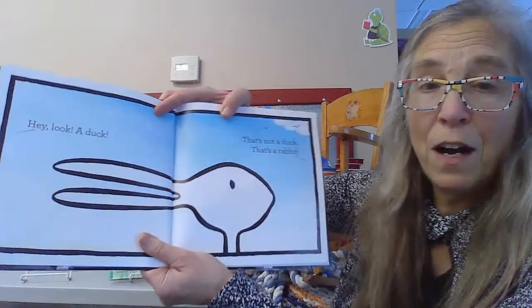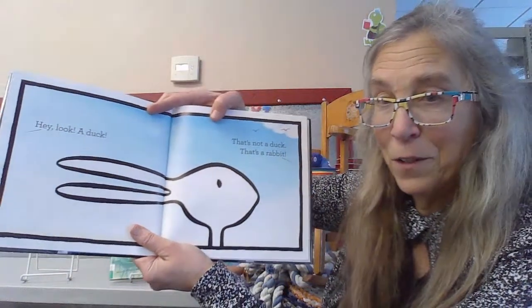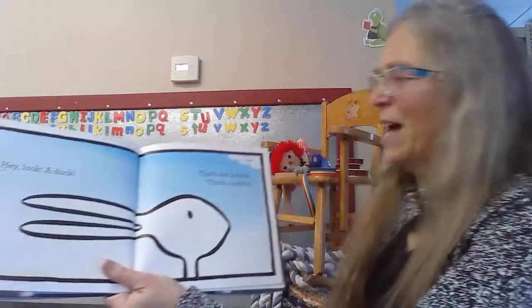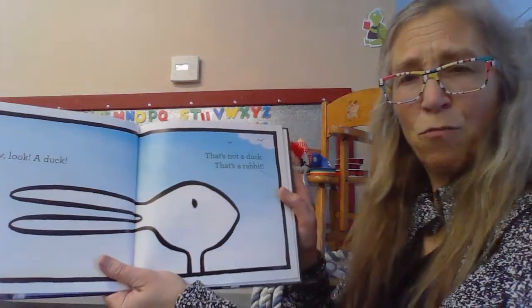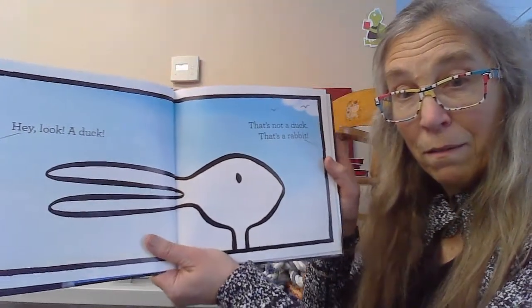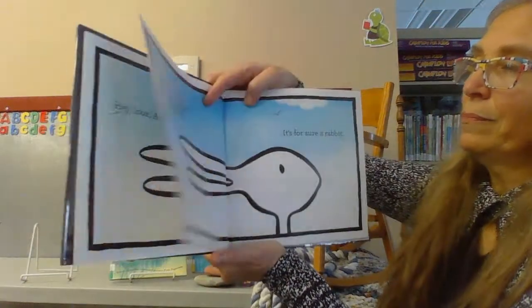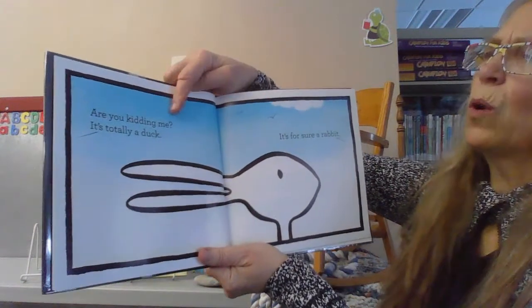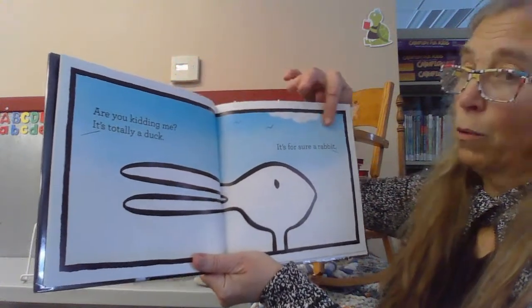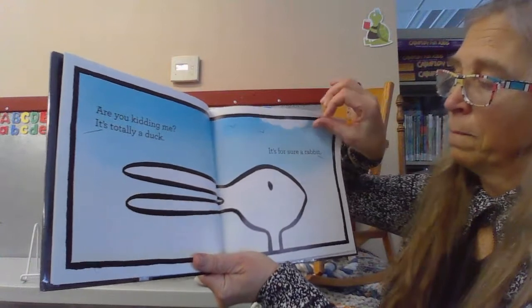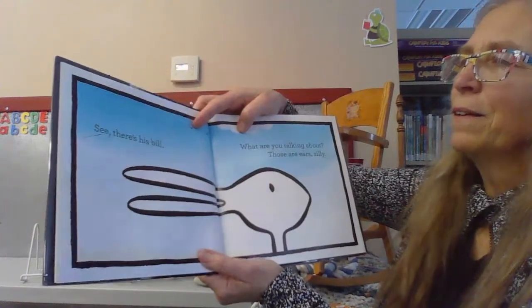Hey, look, a duck. Do you see the duck? I do. That's not a duck. That's a rabbit. Do you see the rabbit? Are you kidding me? It's totally a duck. Oh, it's for sure a rabbit. What do you think it is?